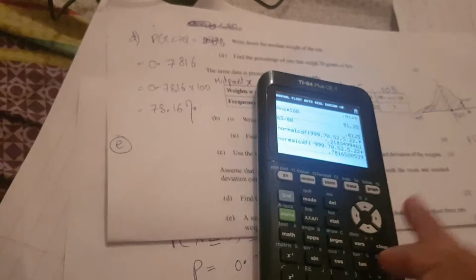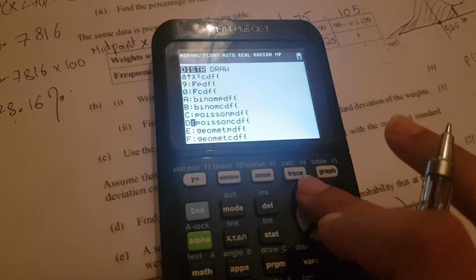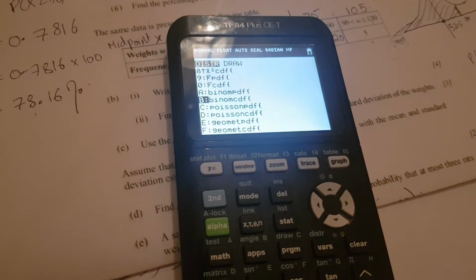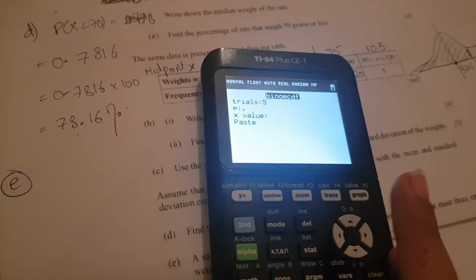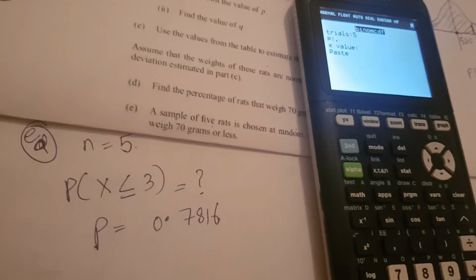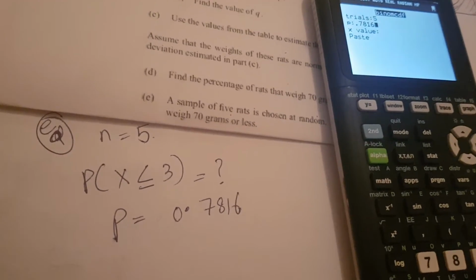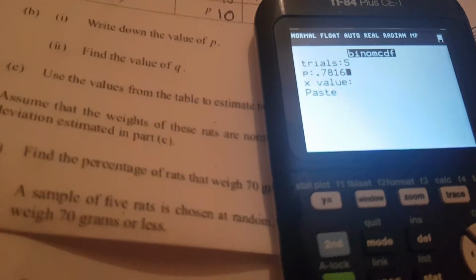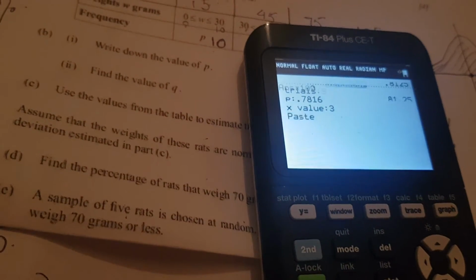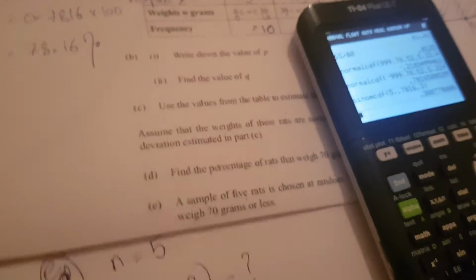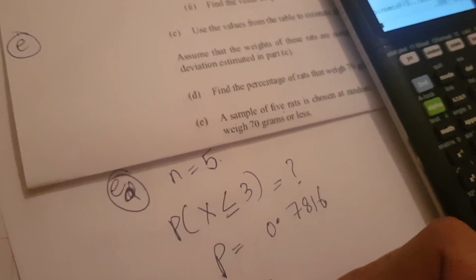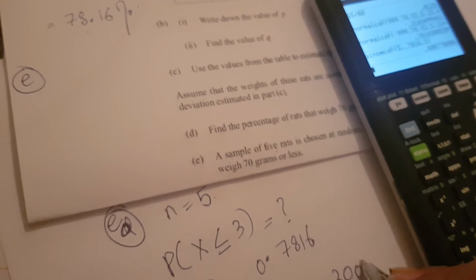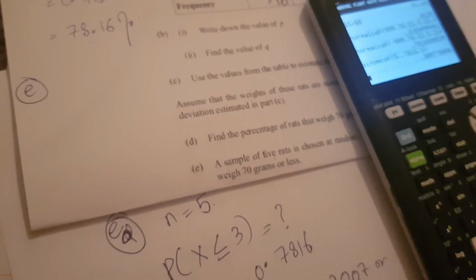Let me open the binomial distribution. From distributions, you will go to CDF. The number of trials total is 5. The probability is 0.7816. And my x value is 3. My answer is 0.3007. So my probability of x less than or equal to 3 is 0.3007, or 0.301.